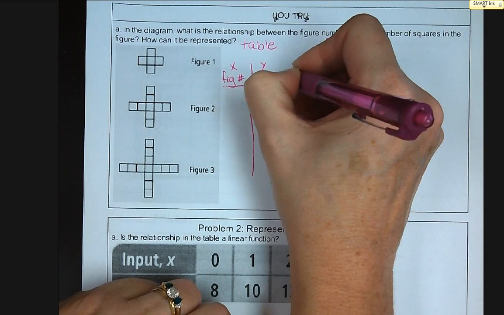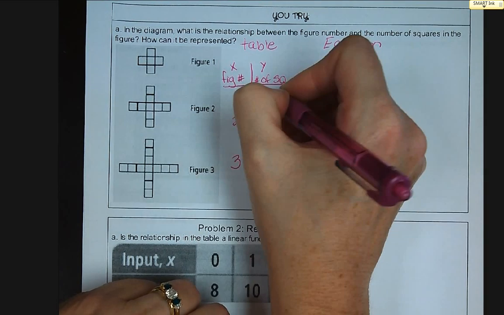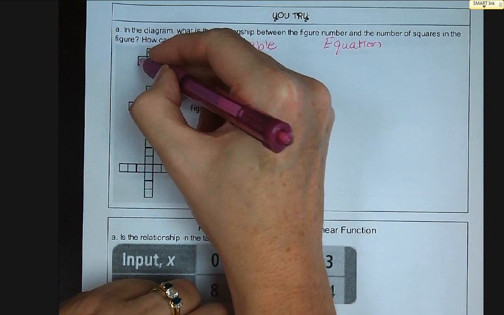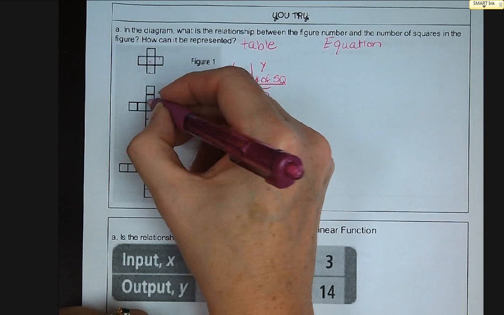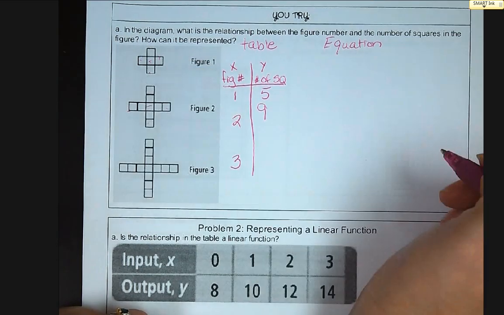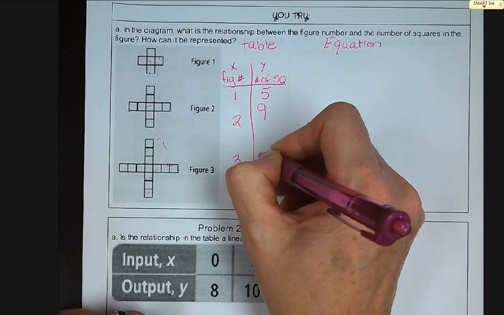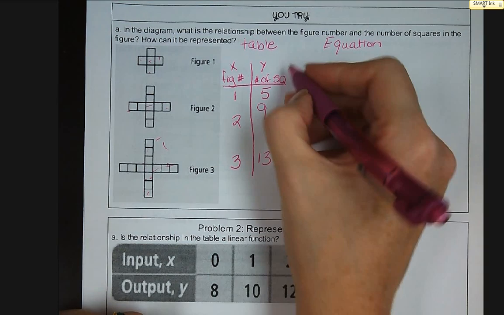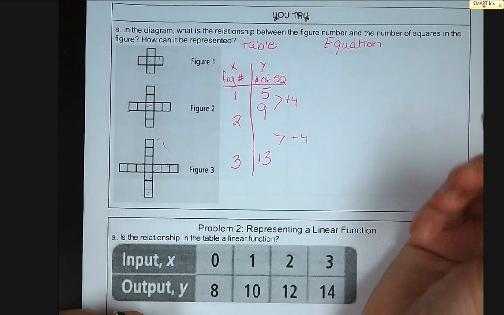So with the first figure, we have 5 total squares. Well, we can list, we got 3 figures there. So the first one, we've got 5. 1, 2, 3, 4, 5. In our second one, we have 9. And in our third one, we have 13. Very nice. Thank you. So what are we increasing by each time? We are increasing by 4.